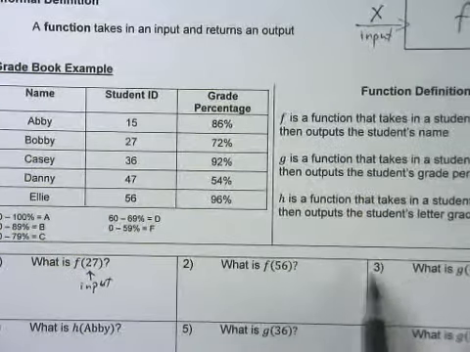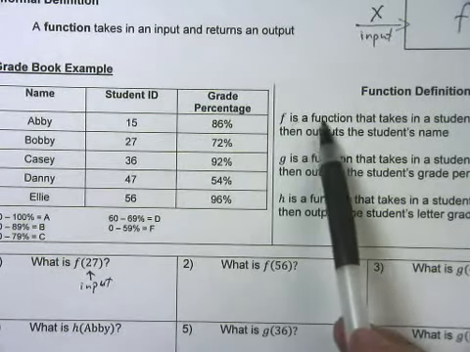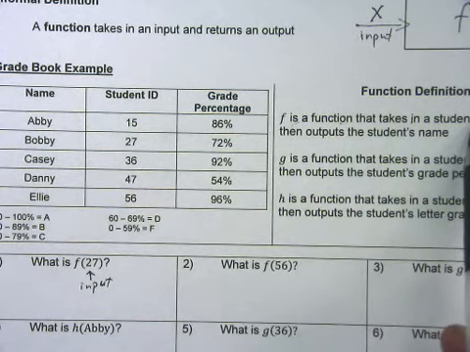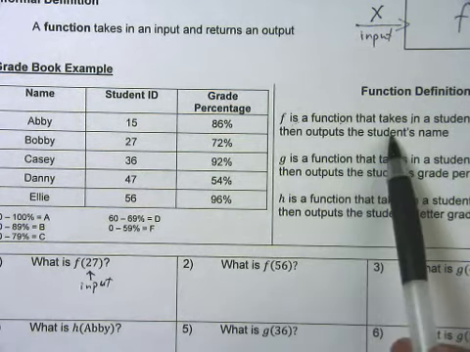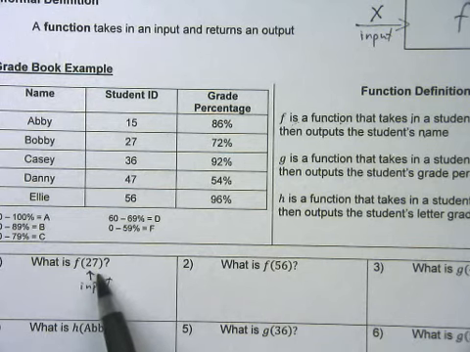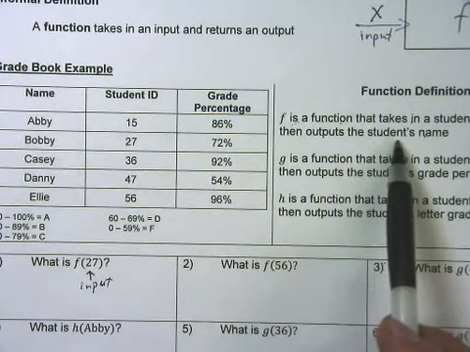Let's remember what f does. f is a function that takes in a student ID number and then outputs the student's name. So our input is this ID number 27, and the output needs to be the student's name.